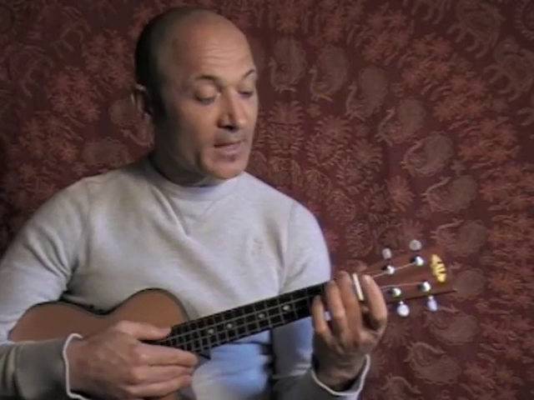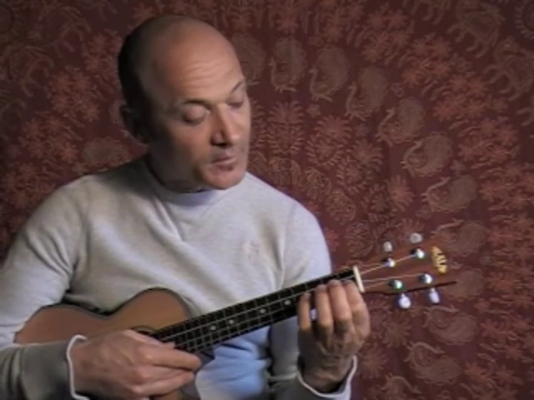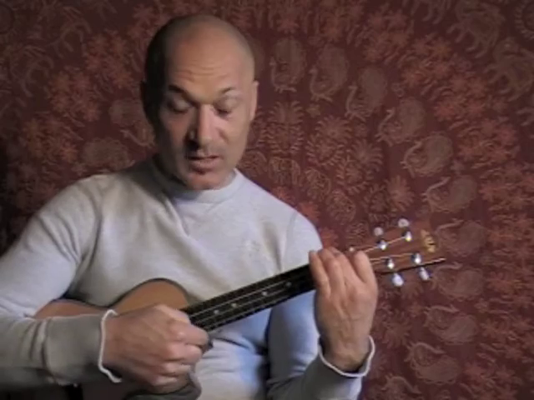So G, G sharp, A. Okay, so now we have E turning into F and G turning into A. We already have our C and our open A, so we're all set. So this is the F chord.